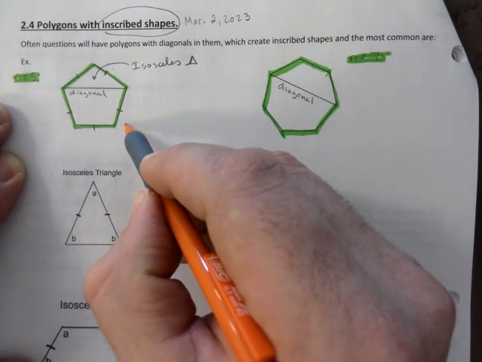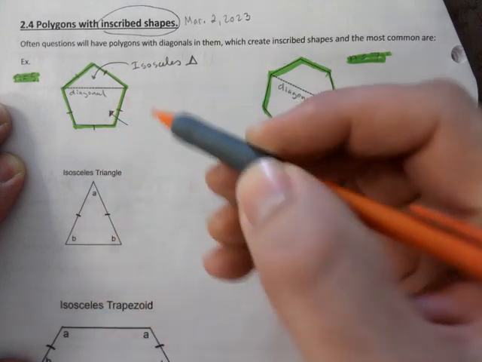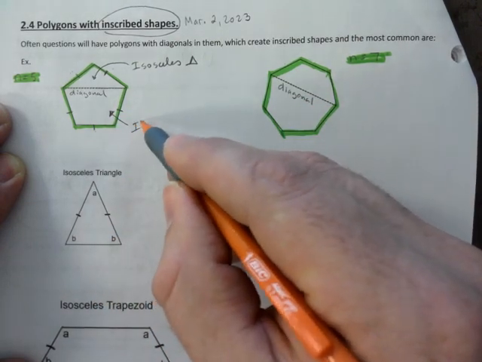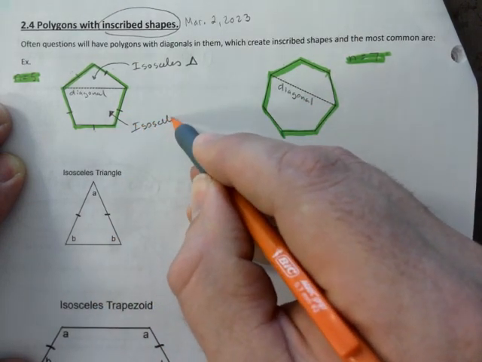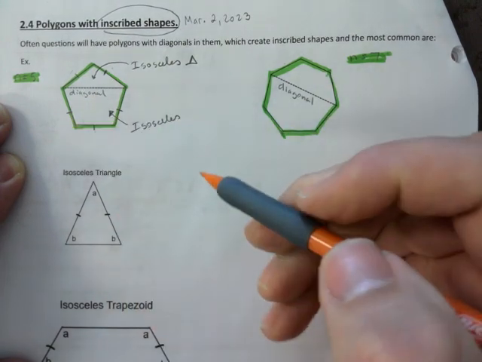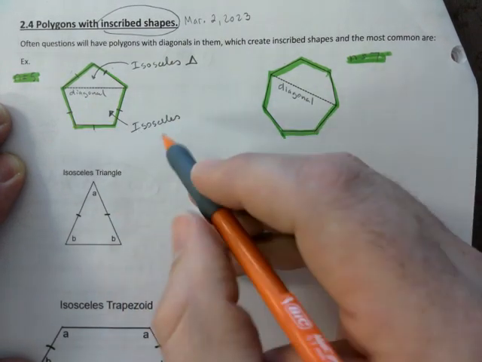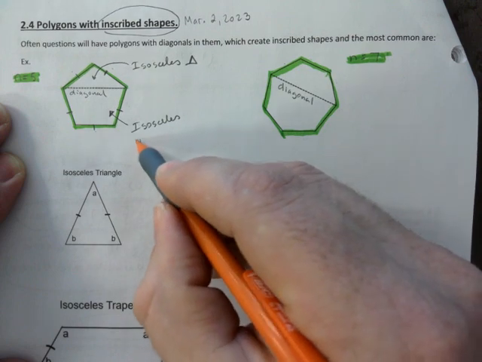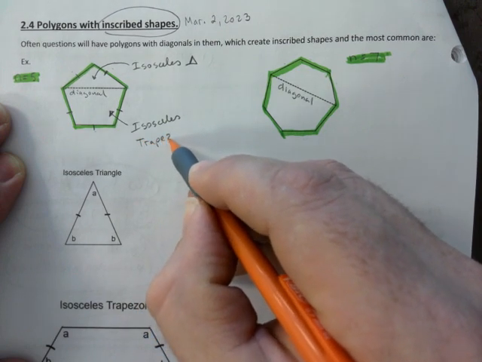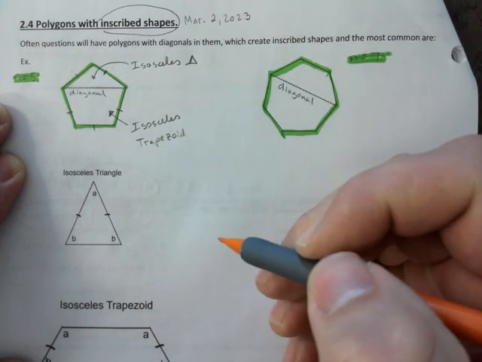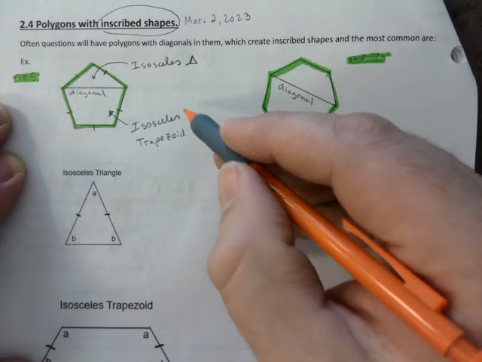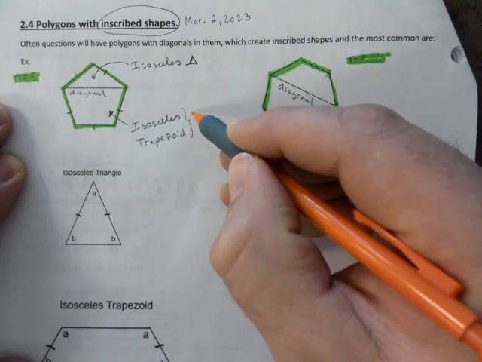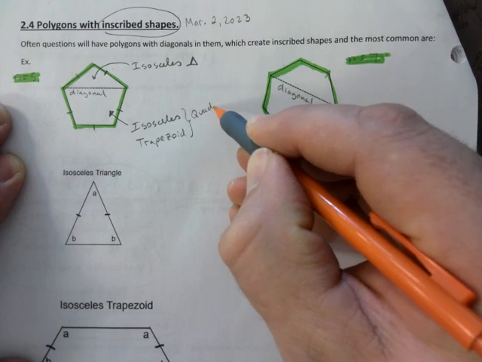And the one down here, it's also an isosceles. You never thought of isosceles four-sided shapes, did you? But it's actually an isosceles trapezoid. It's under the family of quadrilaterals, right?